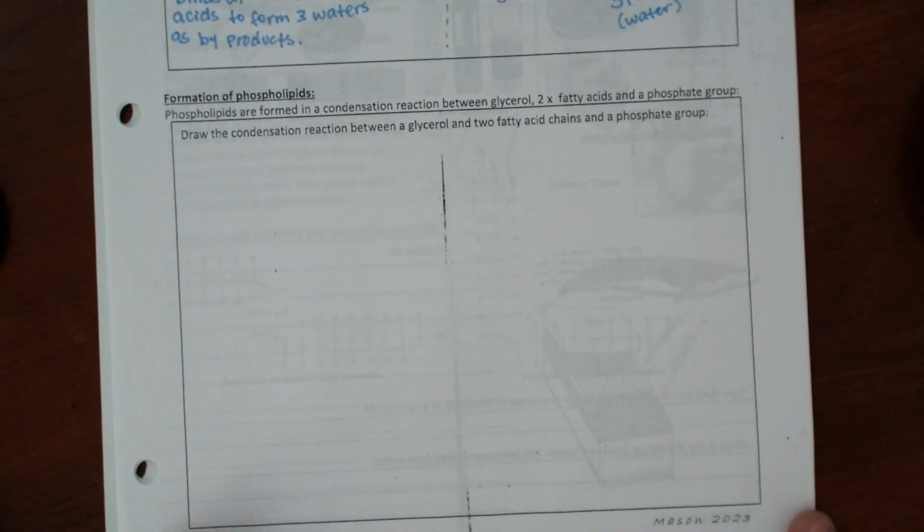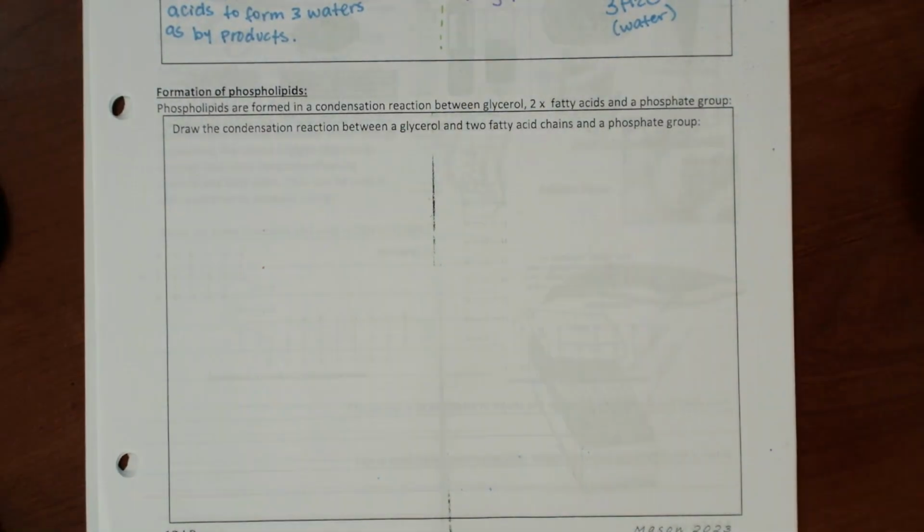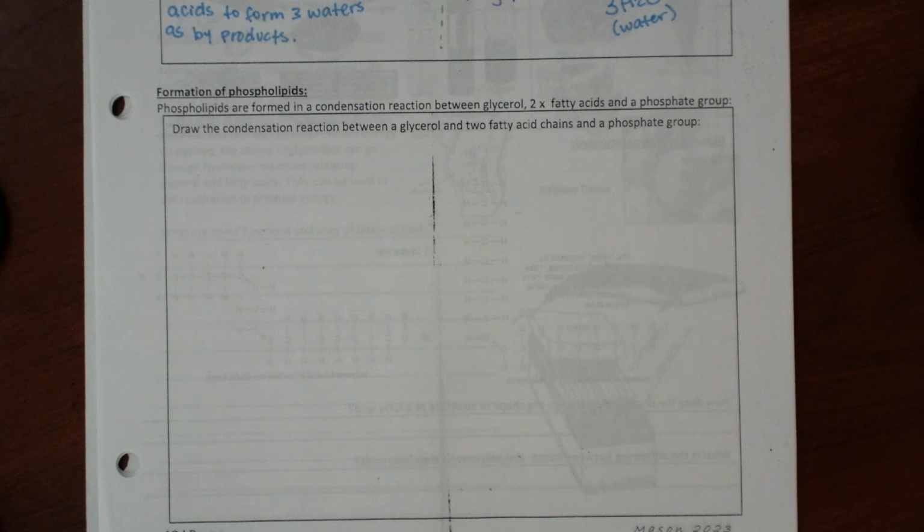It's fine. So formation of phospholipids, again, it's going to be a lot of the same thing, except for now it's 2 fatty acids and a phosphate group. And so get excited. We get to draw glycerol again.